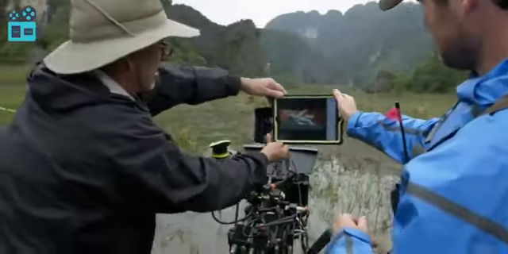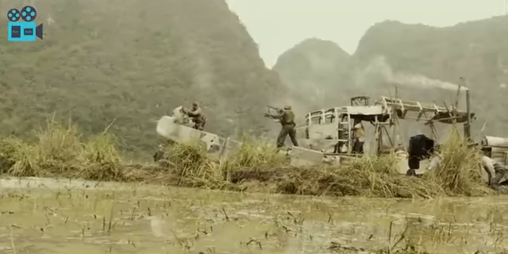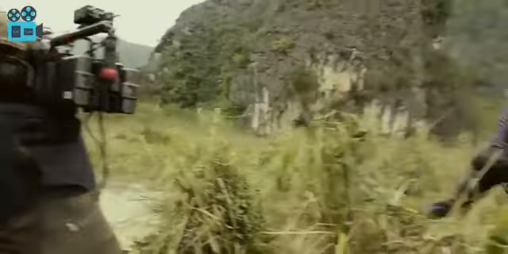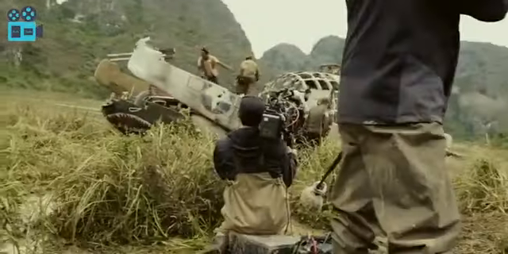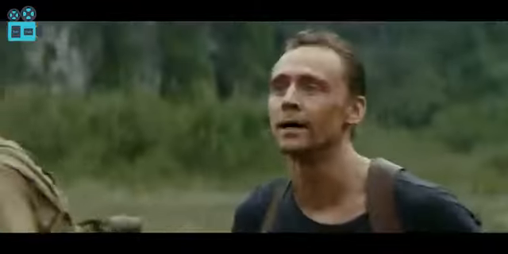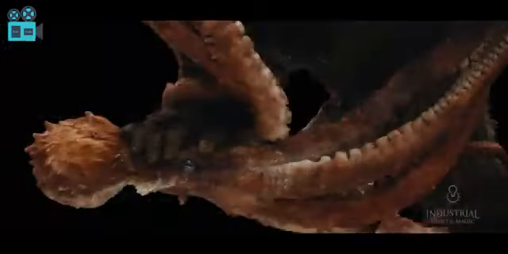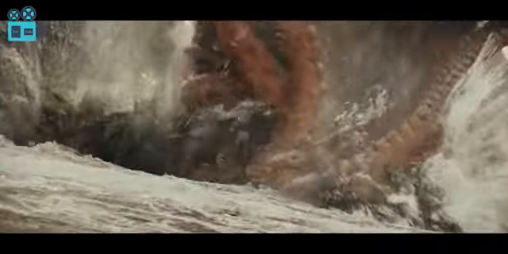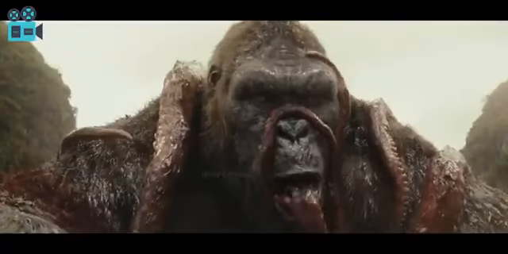Since the acting and expressions of these actors are so amazing, it seems as if they're actually present in the middle of that fight. And even after adding these scenes later, they look quite real and natural. This level of attention to detail made Kong's presence feel real and intense on screen.